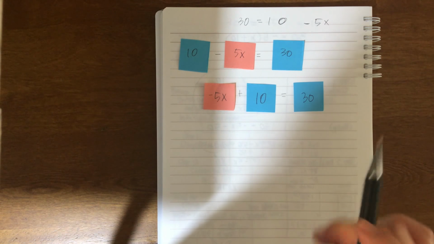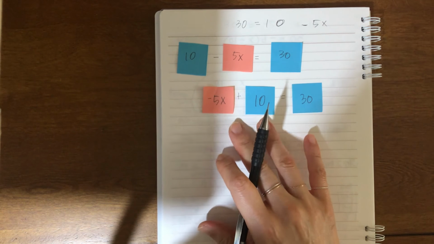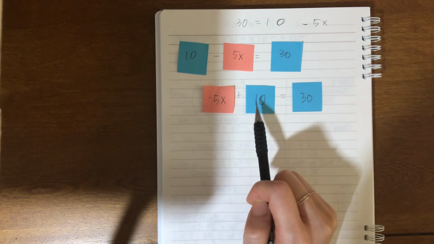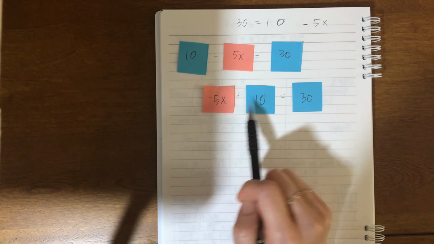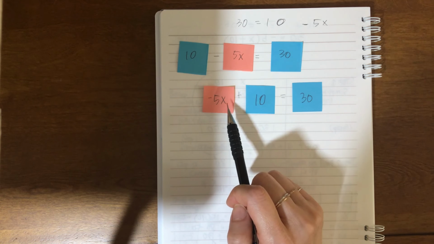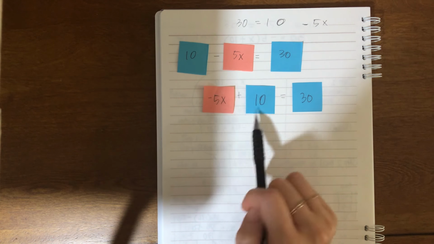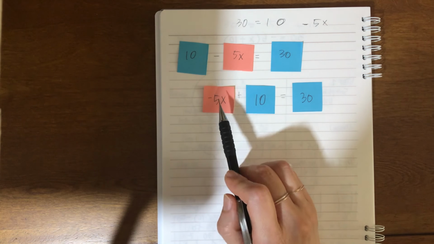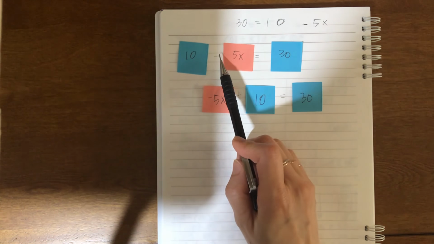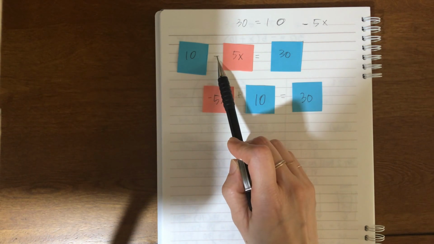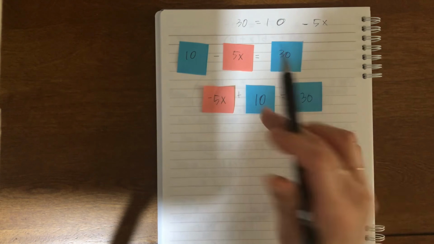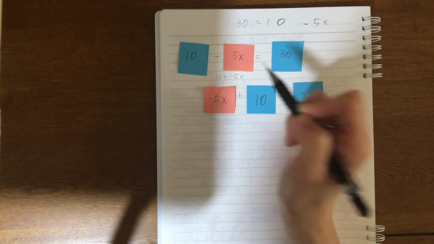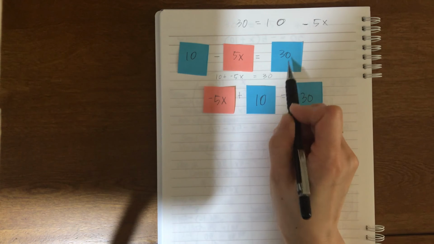Well, the reason why I've already taken this out for you is that if you look at 10 minus 5x and negative 5x plus 10, what does that remind you of? It's a certain type of property that allows us to reorder different terms in an expression. That is the commutative property of addition, right? So even though 10 minus 5x is a subtraction problem, we know that we can also write it as 10 plus negative 5x, right? And I'm just going to write equals 30, so we're not leaving 30 behind.